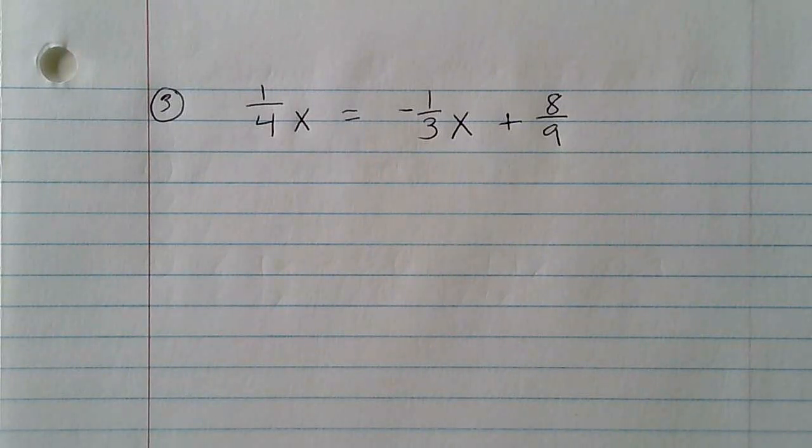Looking at it, there's multiple different denominators. I'd have to get a common one. It's kind of messy. I'd have to change a bunch of things. So we have a way we can get rid of fractions. We're going to just call it clearing fractions.